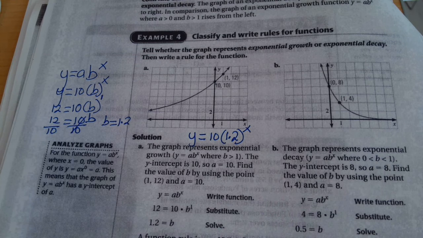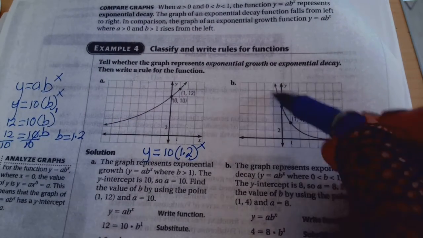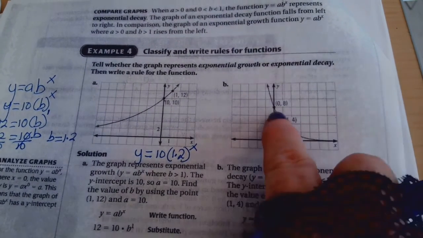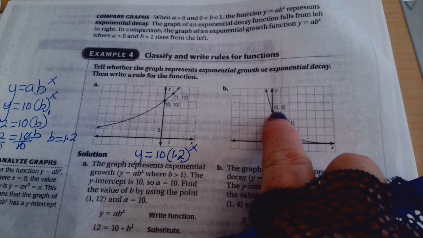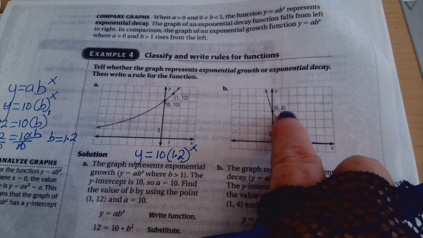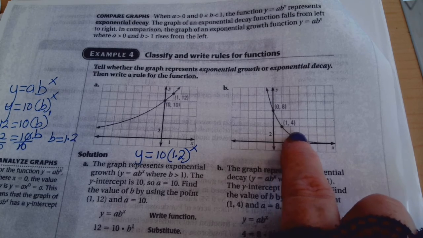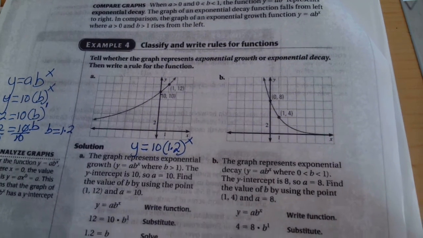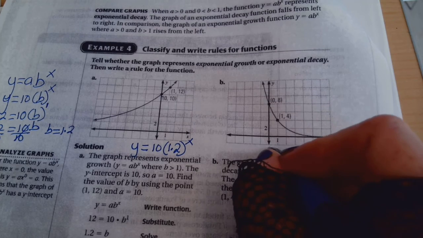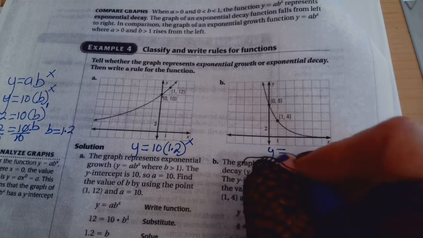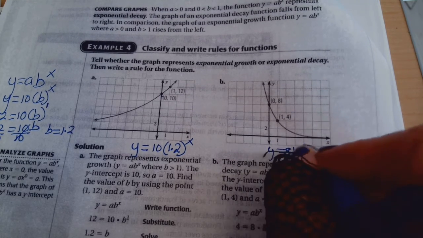Okay, so we're going to do decay. So let's look at this one, and you can see obviously it's decay, it's going down. It's the same process. You're given a, you know that a, the y-intercept, is at 8, and you have another ordered pair that they've highlighted for you, which is an x of 1 and a y of 4. So you're just going to plug in. So y equals 8, b to the x.